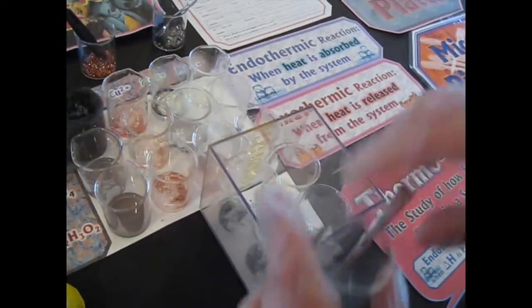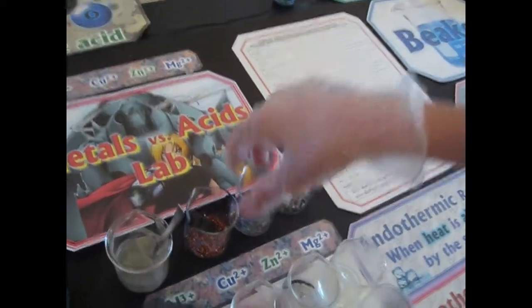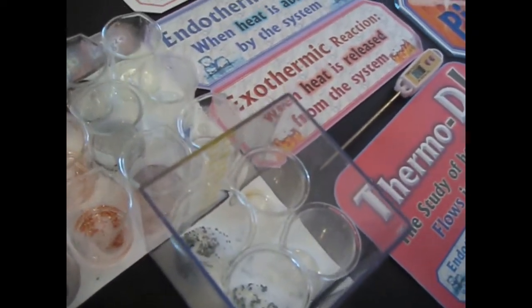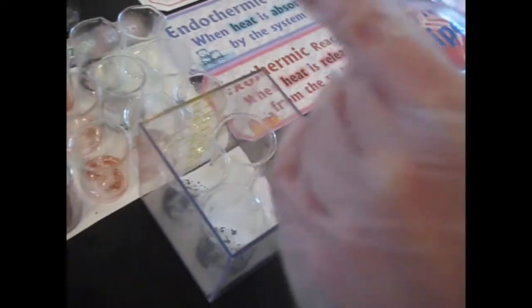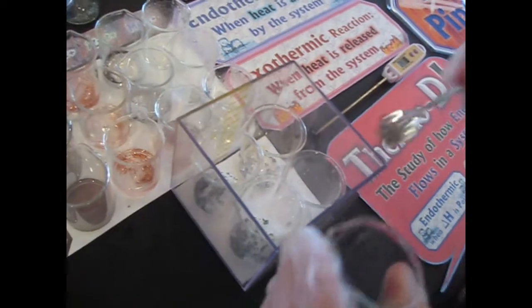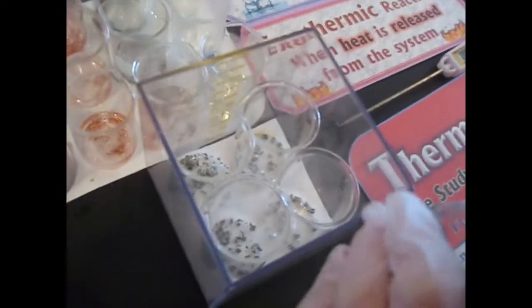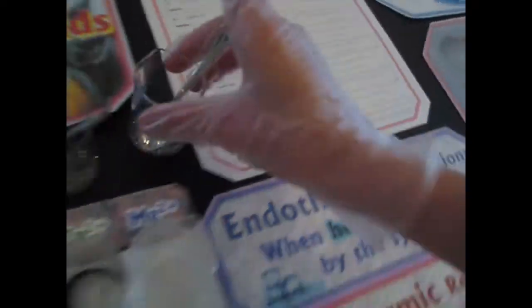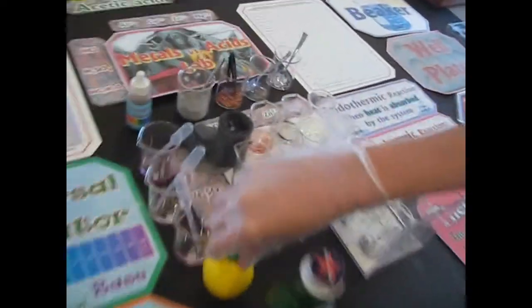As long as you get some of the small pieces, that's fine. And then the magnesium. It's a good scoop, the same amount. This one had the most reactions of the previous ones. Actually, the questions mostly ask about the acids, but another thing students can answer is which metal reacted the most. Even though the questions on the lab ask about the acids, you could also talk about which metal had the most reactions.